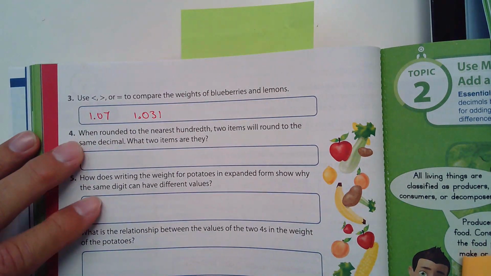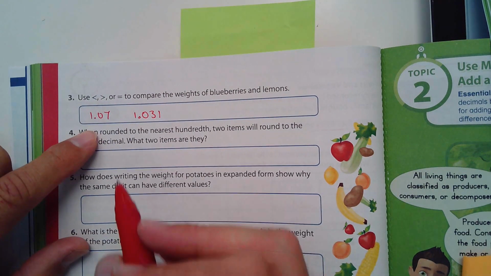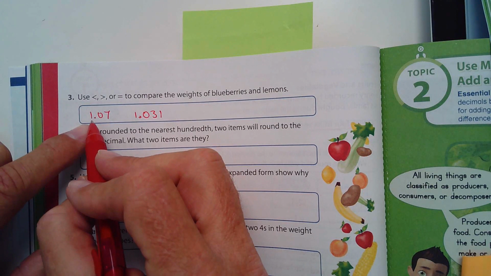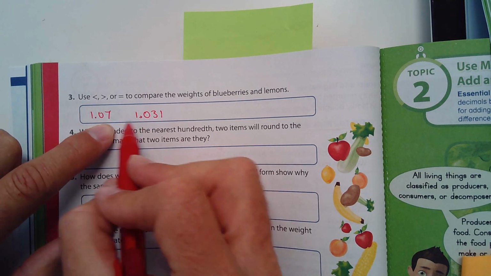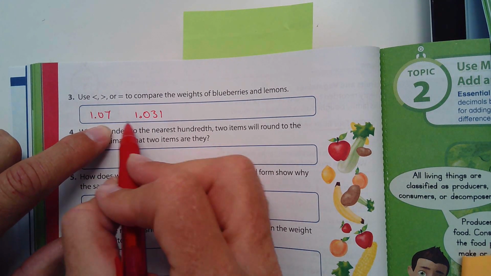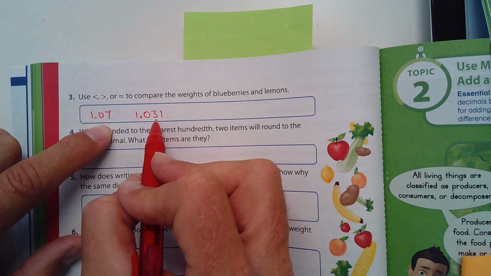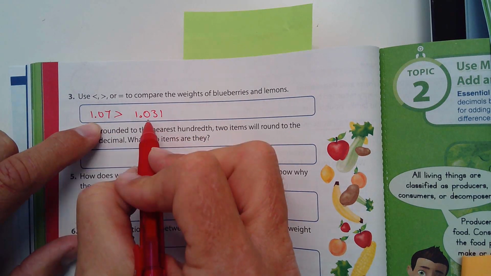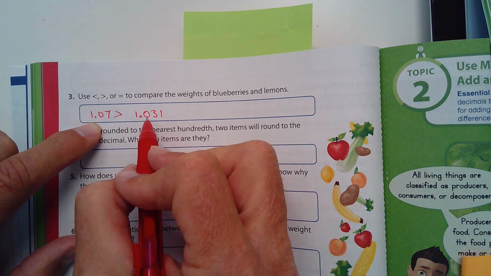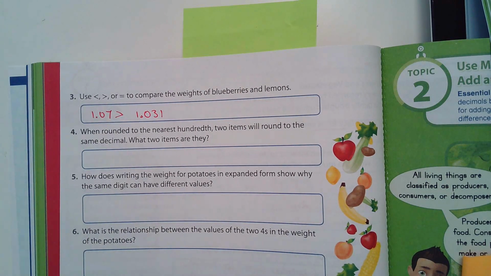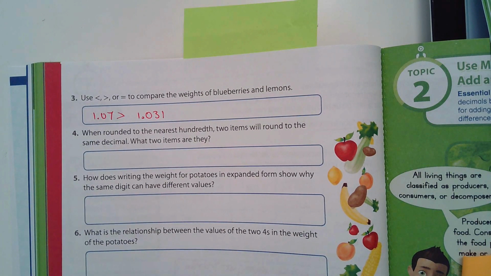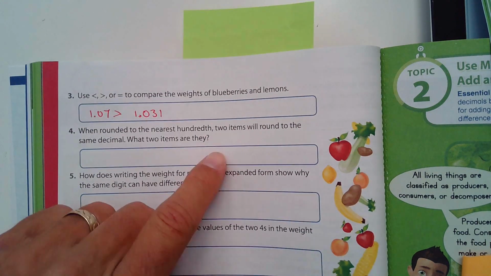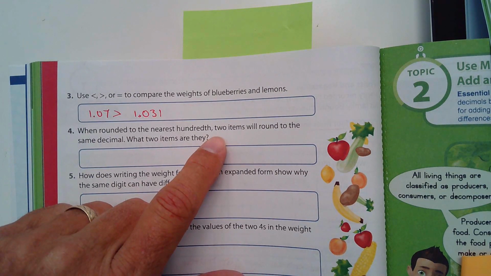So what do we do here to compare? We start looking at the digits from left to right. They're both a 1, they're both a 0. Then this is in the hundredths place, it's a 7, and in the hundredths place here, it's a 3. So which one's larger? So 1.07 is larger than 1.031. Okay?